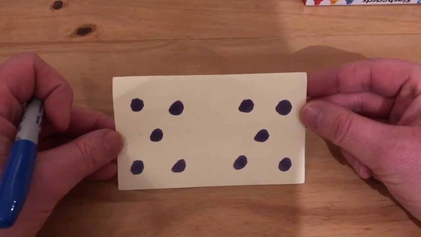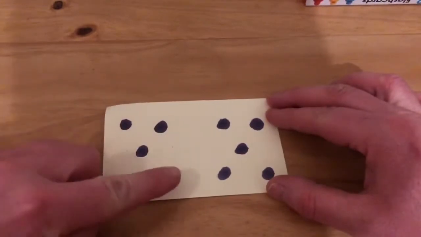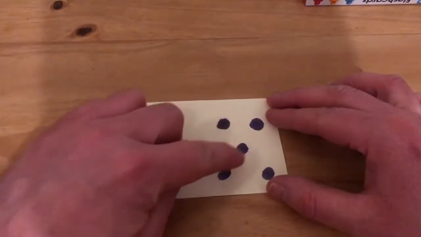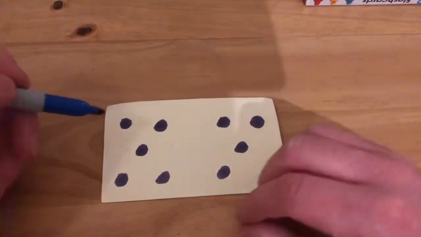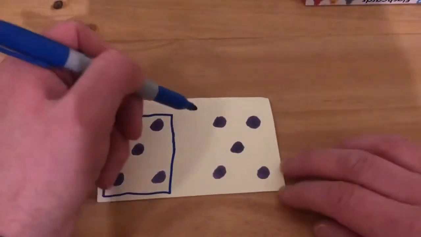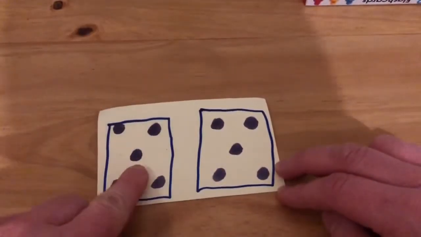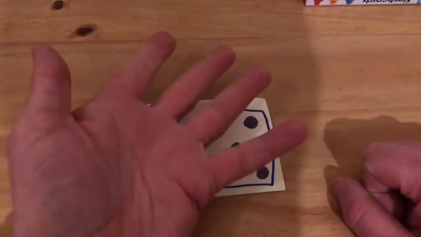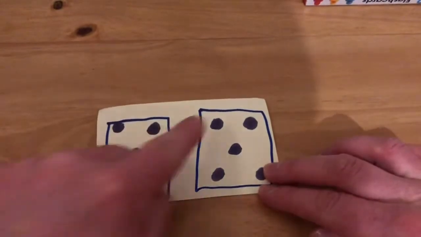Subitise quickly. 10. 1, 2, 3, 4, 5, 6, 7, 8, 9, 10. Now, to help you recognise and subitise an amount this big, you can look and I can see there's a pattern of 5. And there is a pattern of 5. And I know that 5 add 5 is 10. Like this. 5 add 5 is 10.